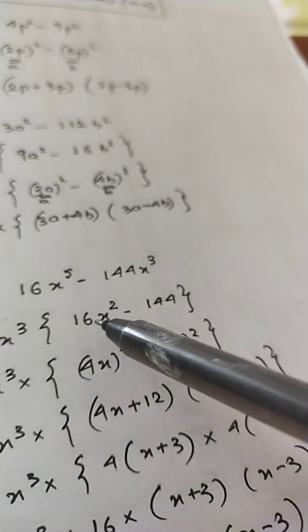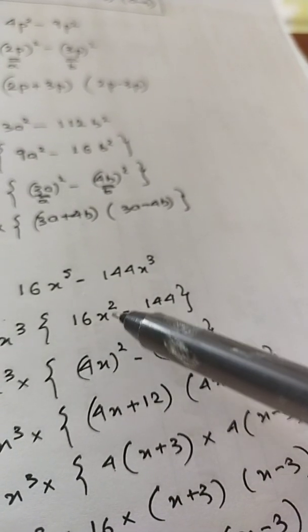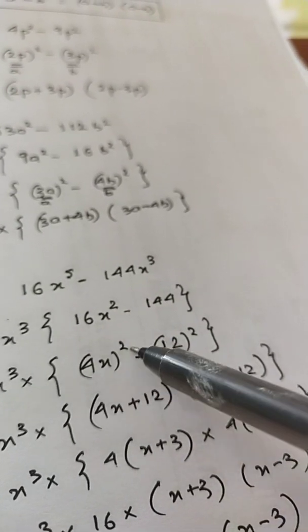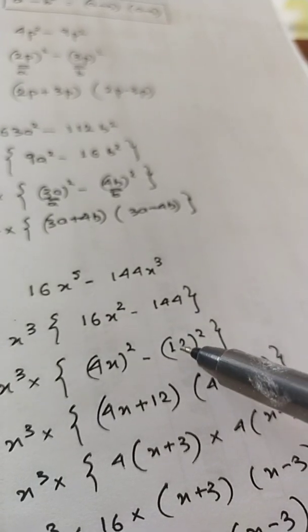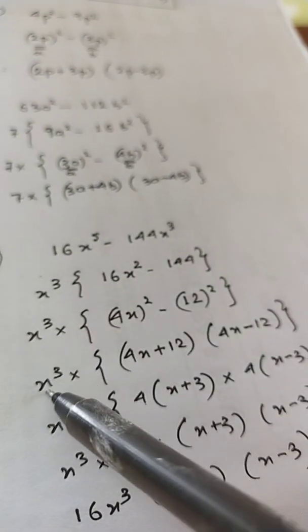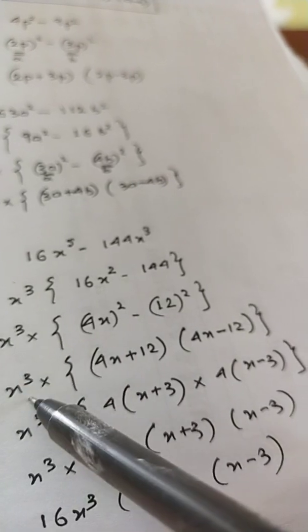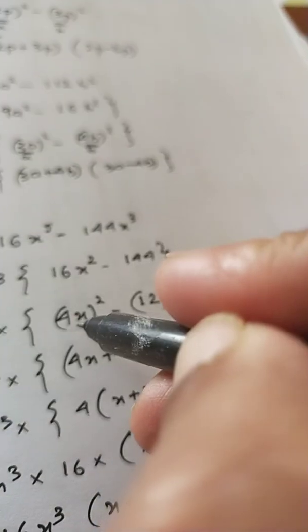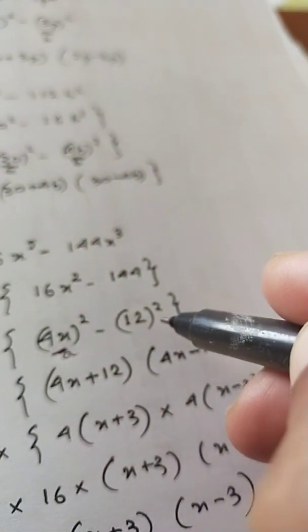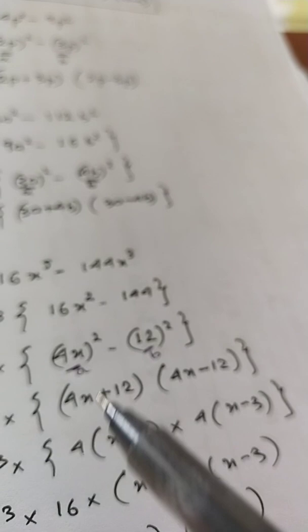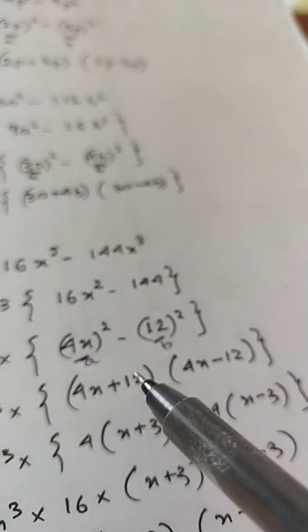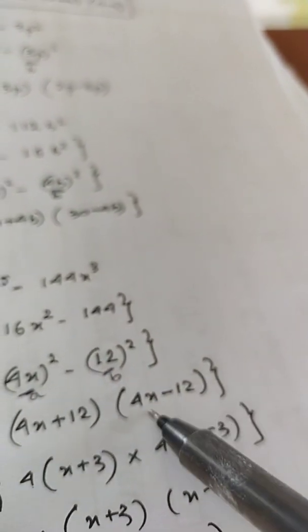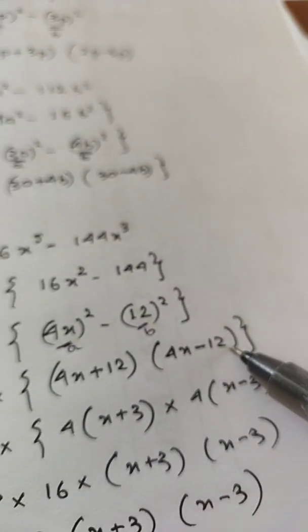Fine. Now in the third step, what we have to write? We have to convert this 16x square into whole square form. So 16x square can be written as 4x whole square, and 144 can be written as 12 square, isn't it? Now we'll keep this x cube intact. Now we'll consider this 4x as a and 12 as b. Okay, so what is the formula? a plus b, a minus b, isn't it? So we'll write a plus b, which is 4x plus 12, and in another bracket we'll write a minus b, that is 4x minus 12.